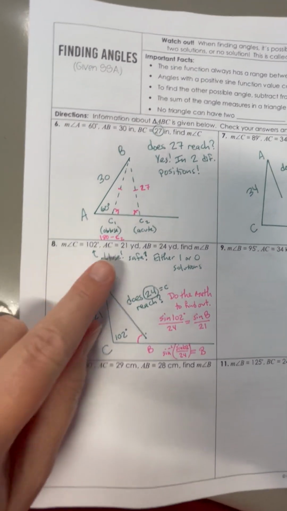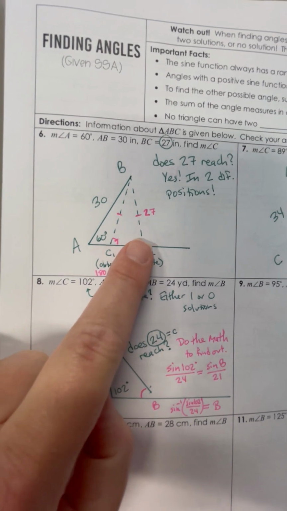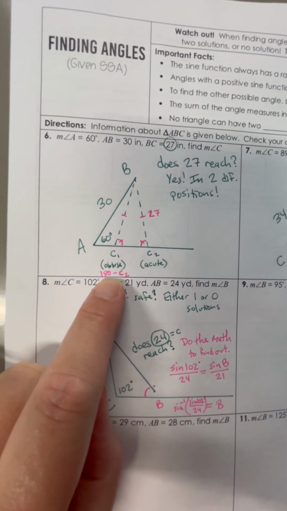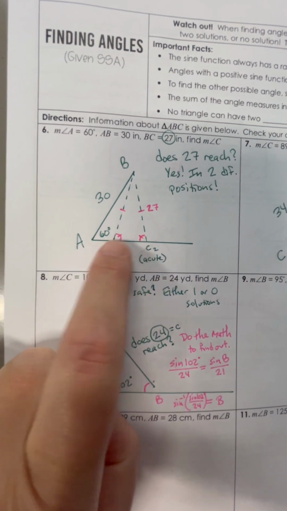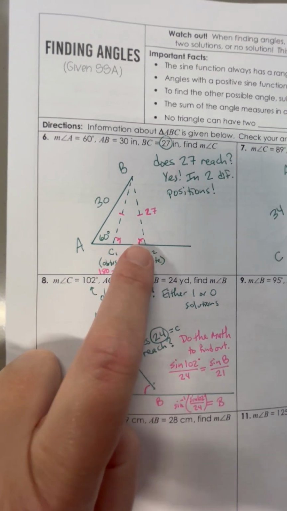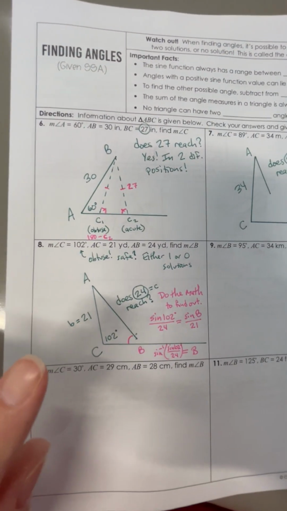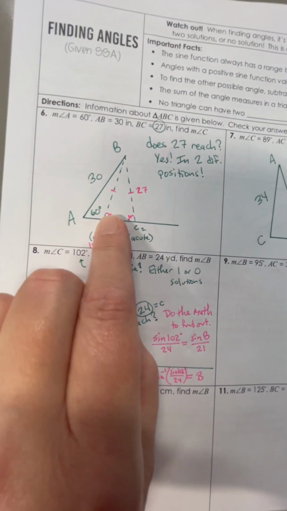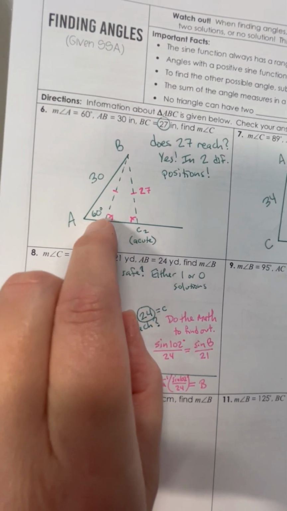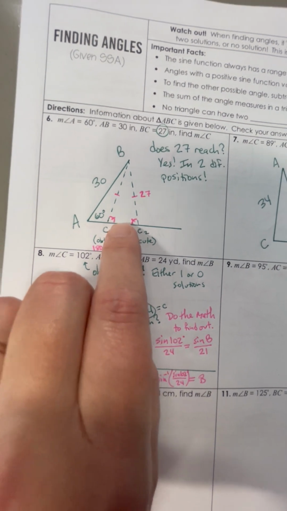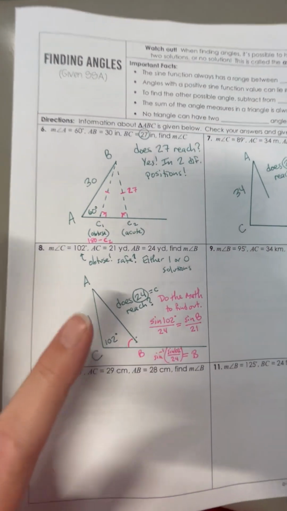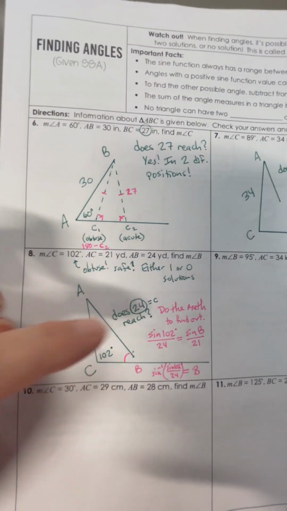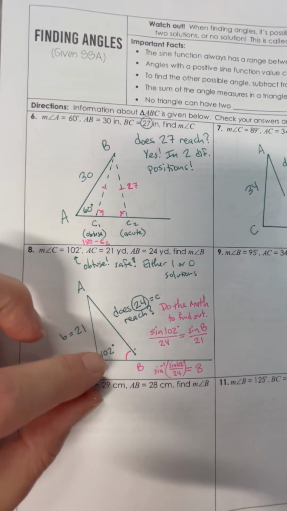Down here, notice the relationship. Once I find the acute one, I can do 180 minus the acute one to get this, because it makes an isosceles triangle, and the isosceles base theorem says that these 2 match. So this obtuse angle inside the triangle is going to be a linear pair with the base angle of my isosceles triangle.